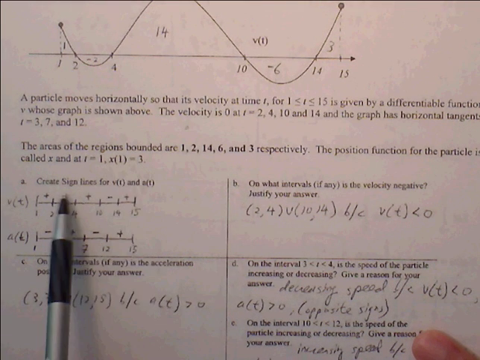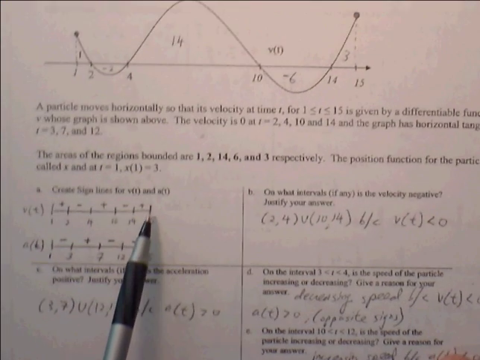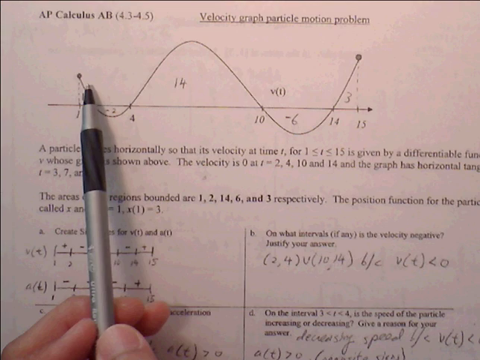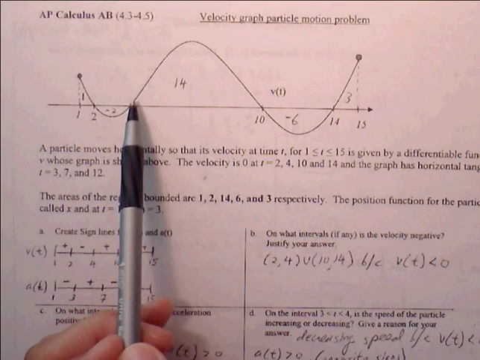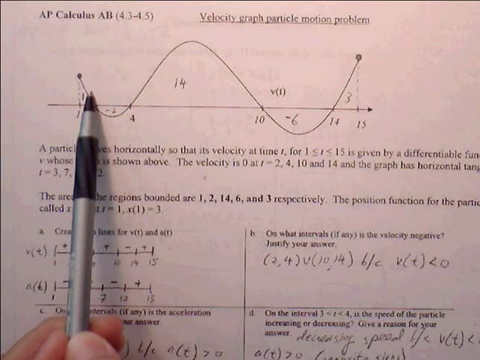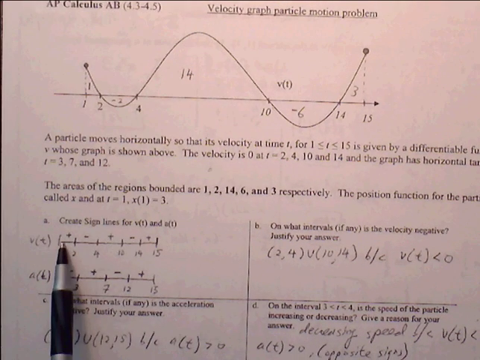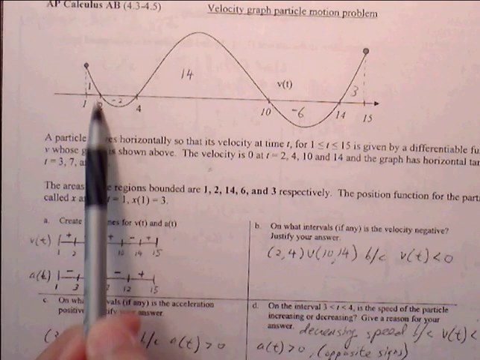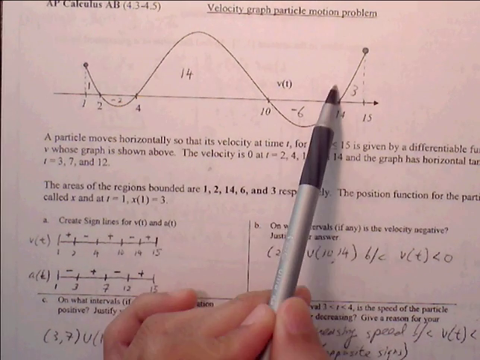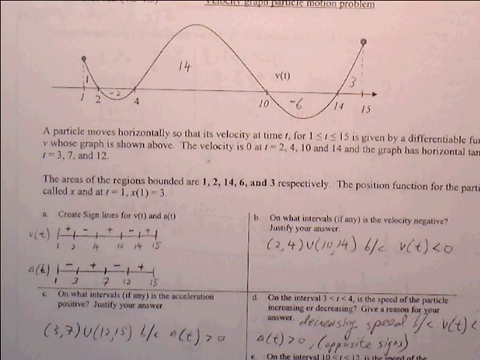Okay, create a sign line for v of t and a of t. For velocity, we know that the particle is moving to the right if it is above the x-axis. If it's below the x-axis, then we know it's moving to the left. So this portion is moving to the right, so I'll call that positive, and left is negative. Positive, negative, and positive. We're just looking at where the graph of velocity is, whether it's above or below the axis.